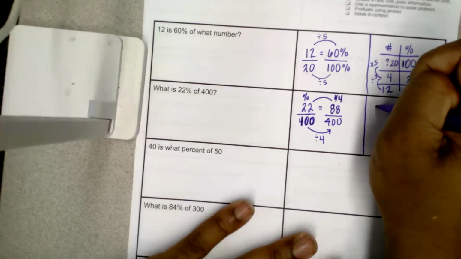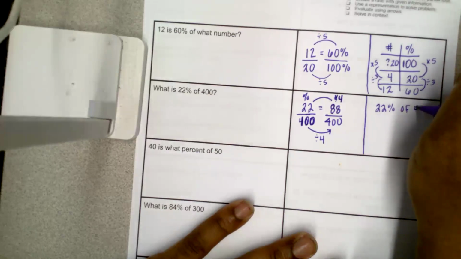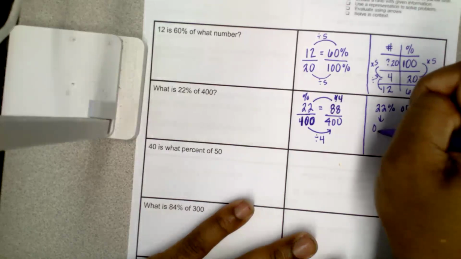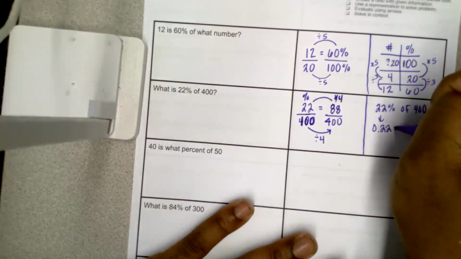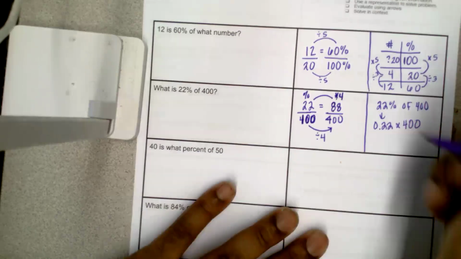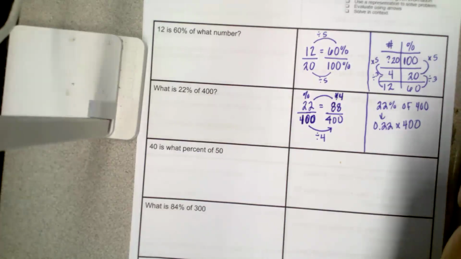Or we can look at it like 22% of 400 is 0.22 times 400. Let's see.